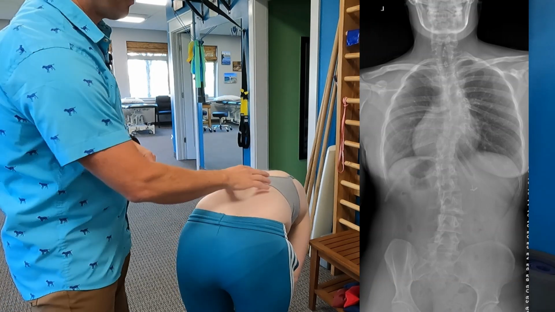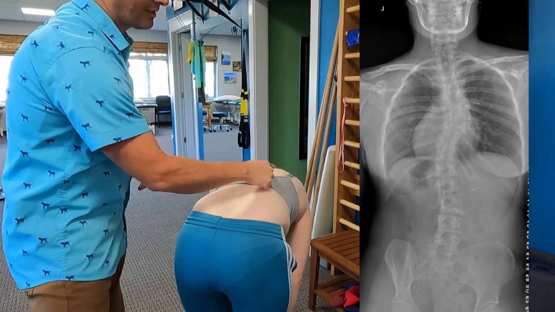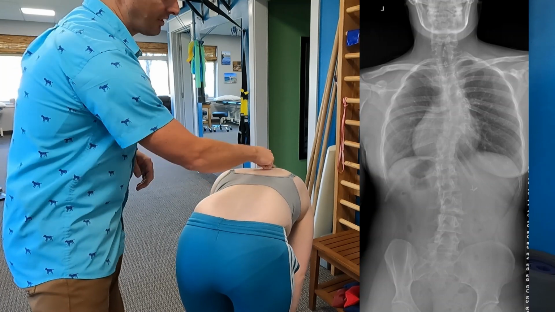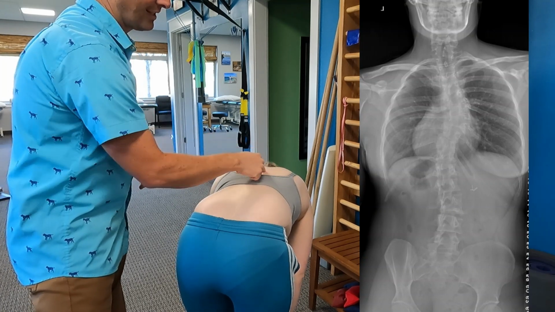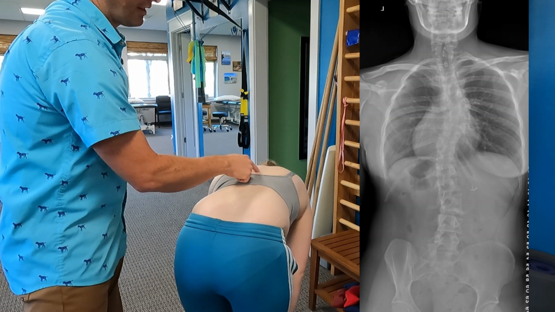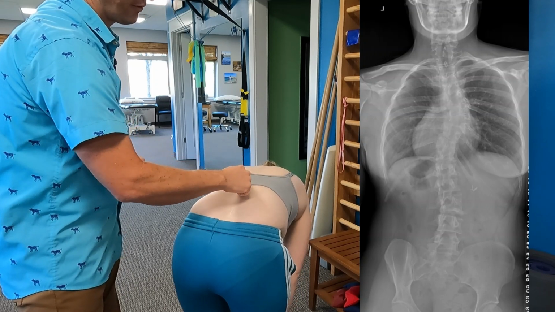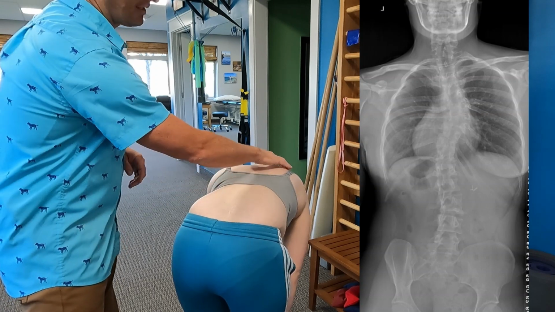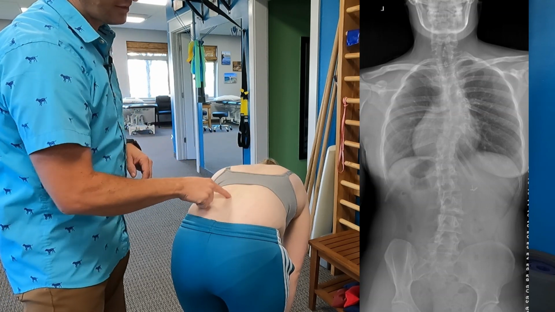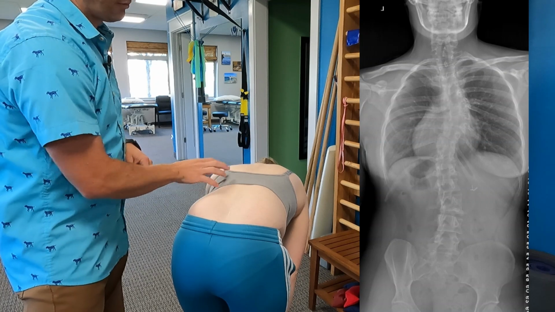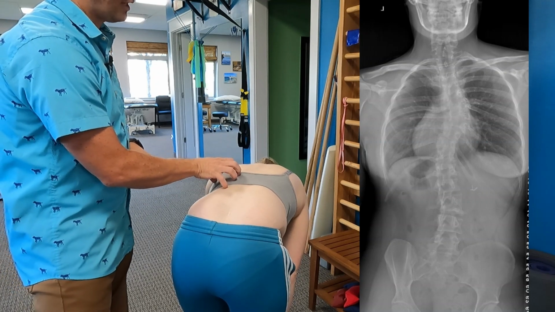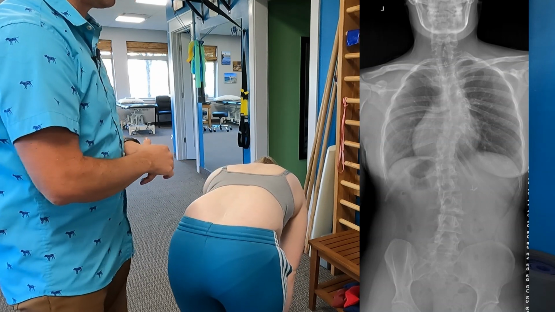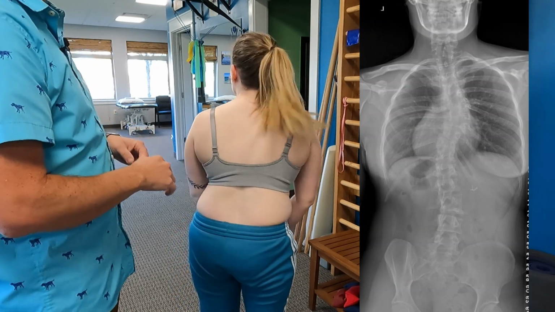When we bend forward, we do see a prominence here on the thoracic side because she does have a curve that goes to this side, to the right. Then we have a little bit of a curve to the left, and then a curve that goes back to the right. So we see the prominence here, but we're not seeing as much of a prominence here. We definitely see the concavity here where things are collapsing into. Go ahead and come back up.